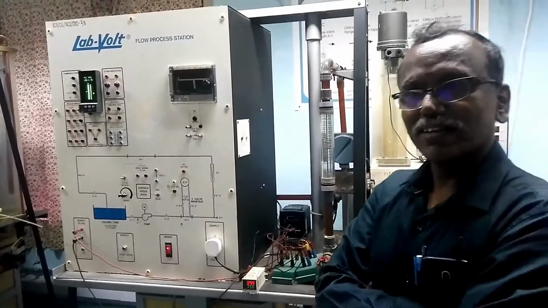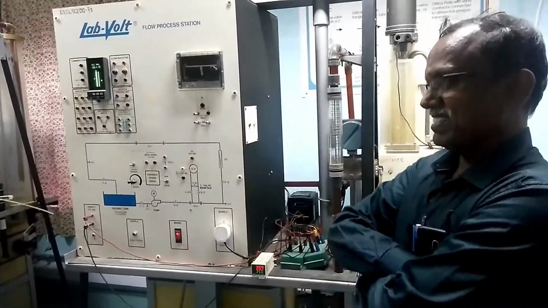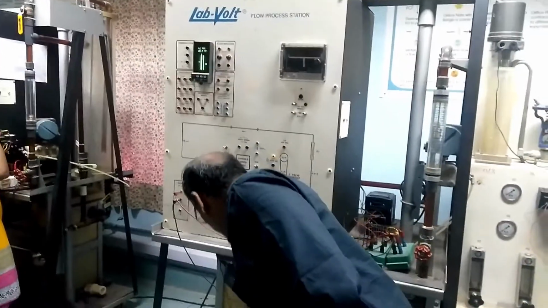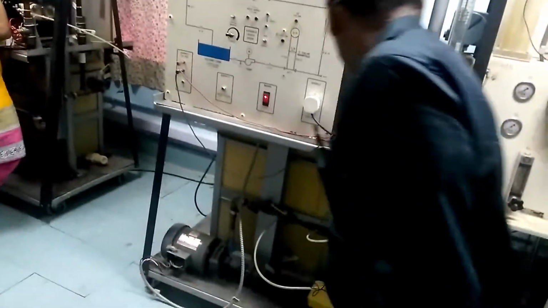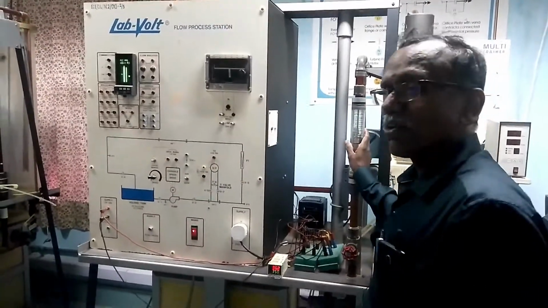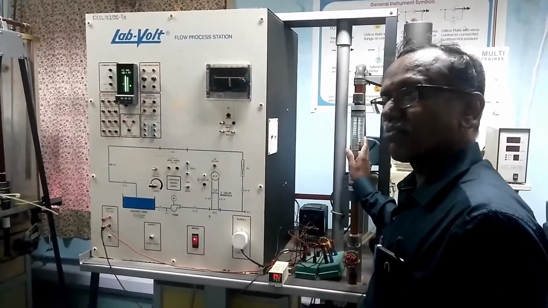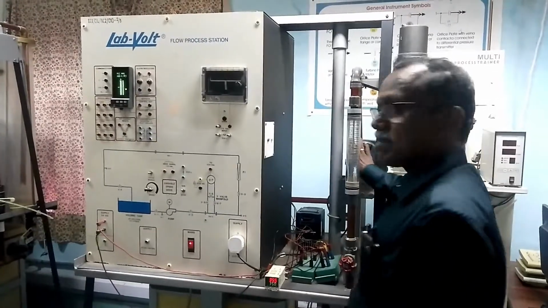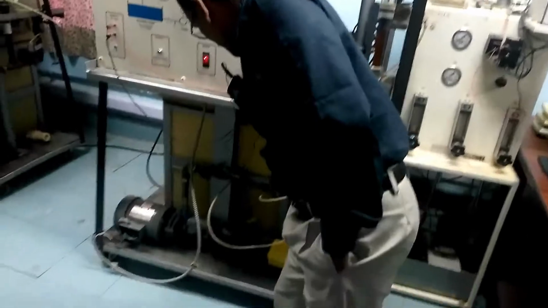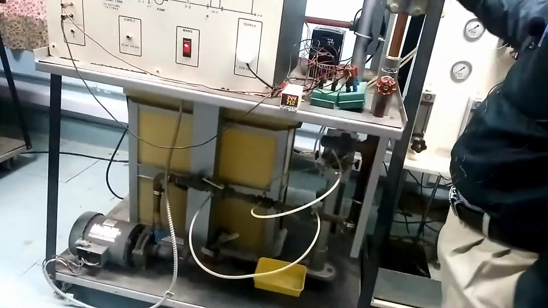So once again, some recap. The pump sends water through this rotameter. The rotameter is a local indicator. To measure the flow rate, there is a DP transmitter. The pressure drop across the orifice plate is measured by this DP transmitter.